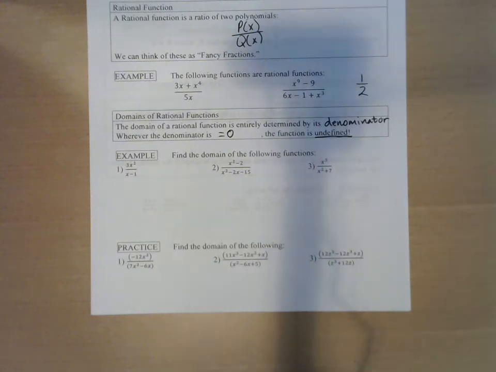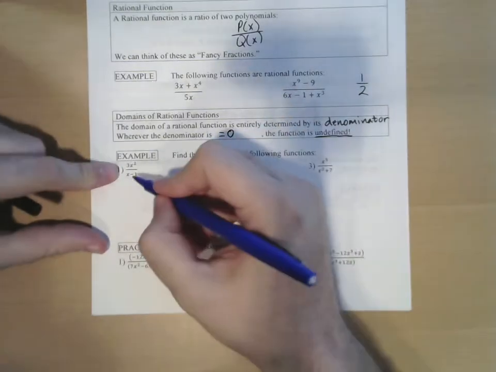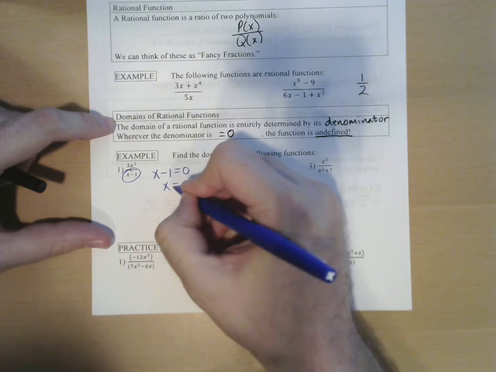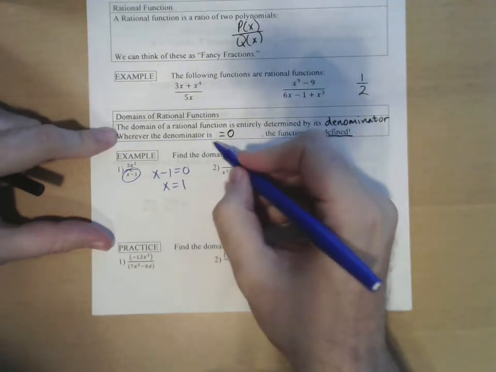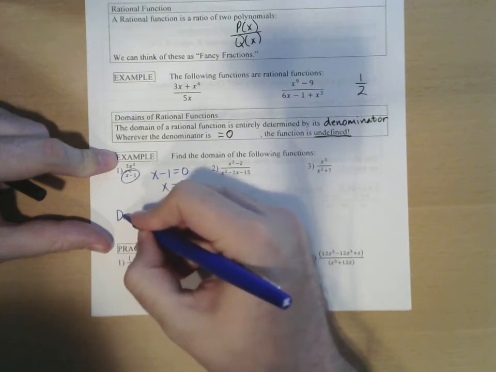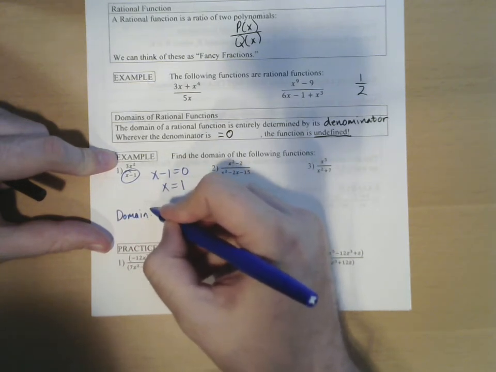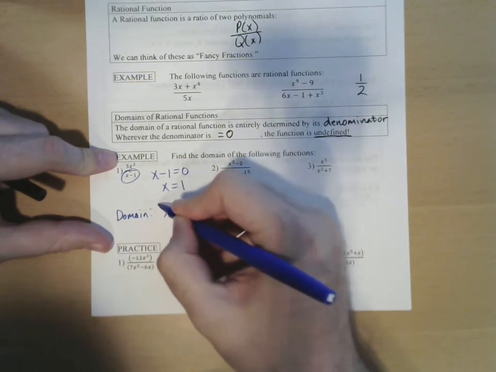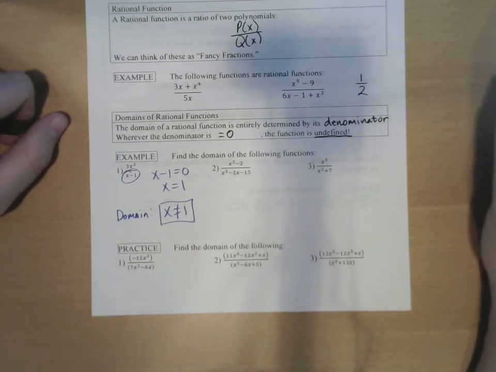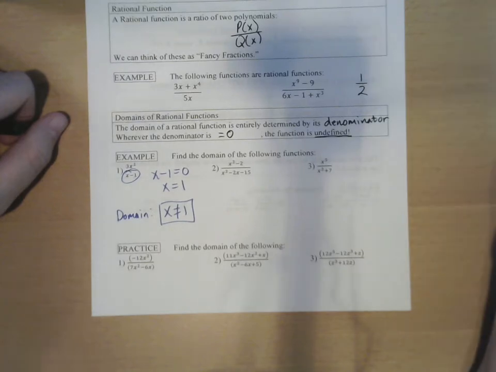So find the domain of the following functions. To find the domain of a rational, we just look at its denominator and we set it equal to 0. In this case, we get 1. And this is where this function is undefined, so our domain is actually just x cannot equal 1. And we typically just write it like that because it can be any other number in existence, but we can't have x equal 1.